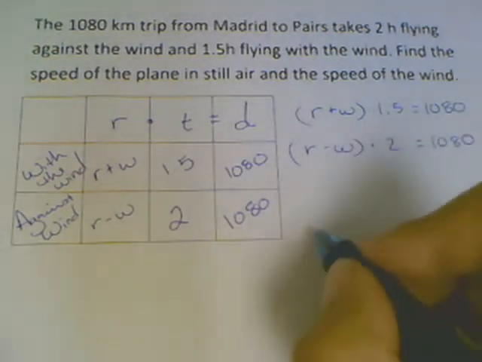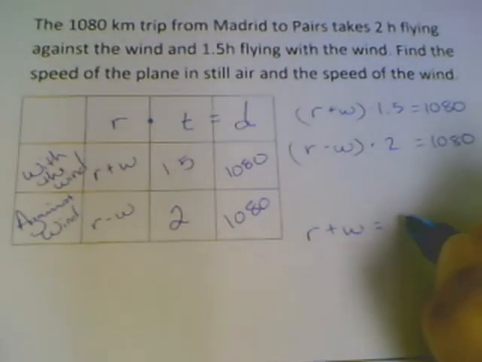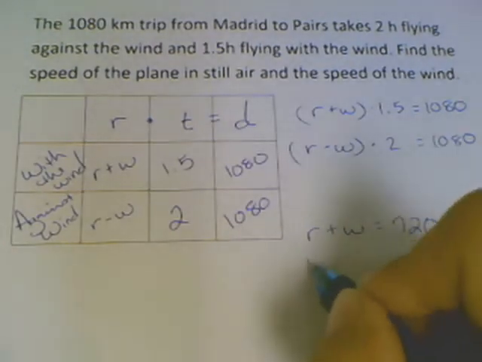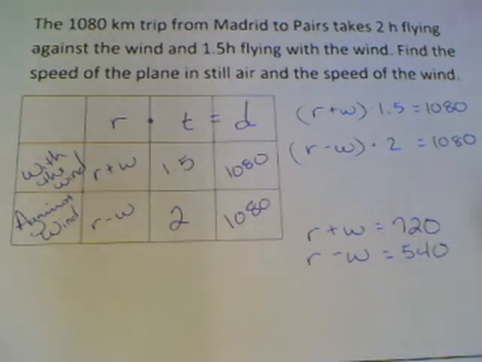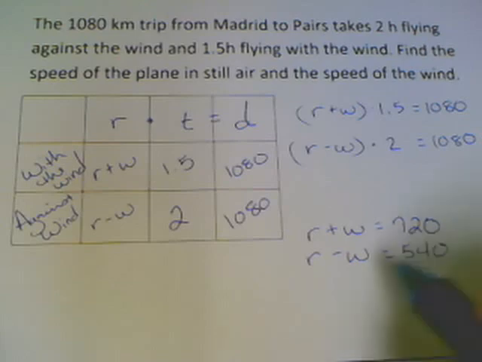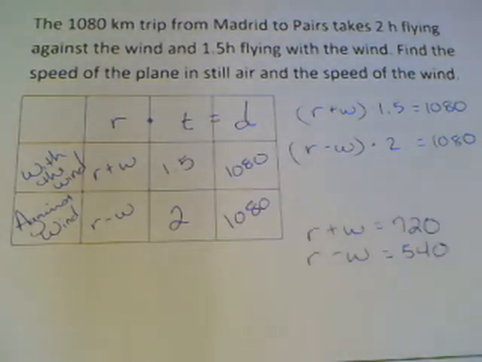Divide both equations to make them simpler. In the first equation, I'm going to divide by 1.5 and get 720. And in the second equation, I'm going to divide by 2 and get 540. Once I get to this step, you can solve and finish the problem to find R and W.